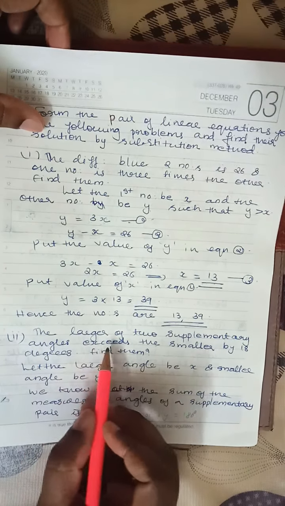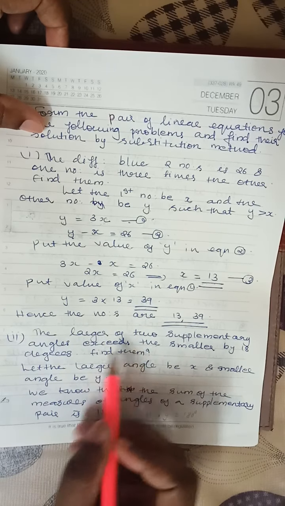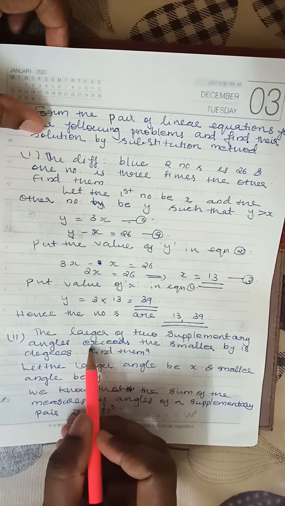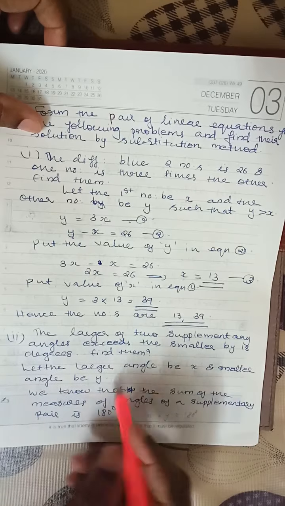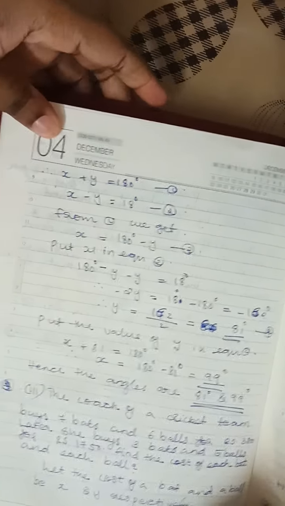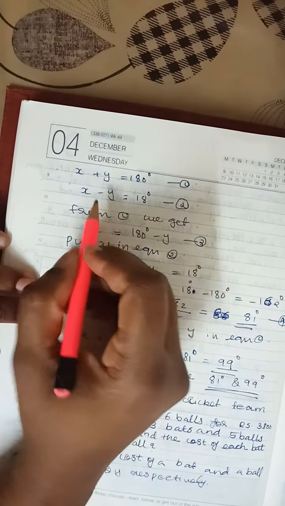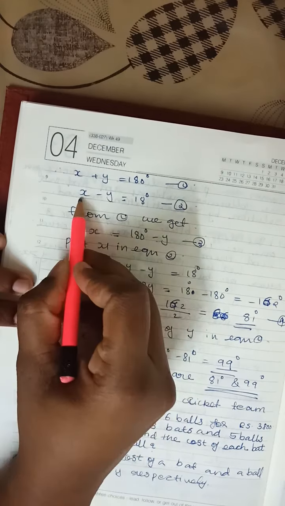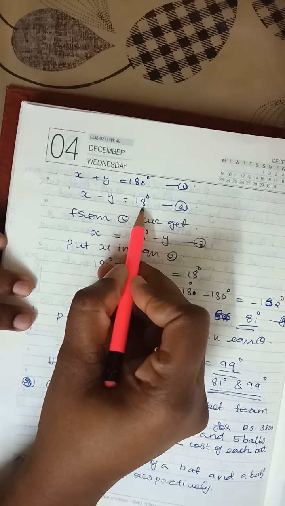And the larger of the two angles exceeded the smaller by 18 degrees, right? So the larger angle exceeding the smaller by 18 degrees means the difference of these two angles. So we can write the sum should be 180, and the difference x minus y should be 18.